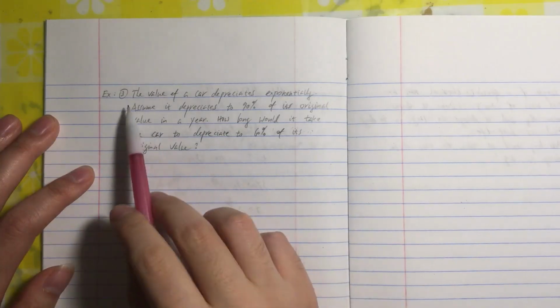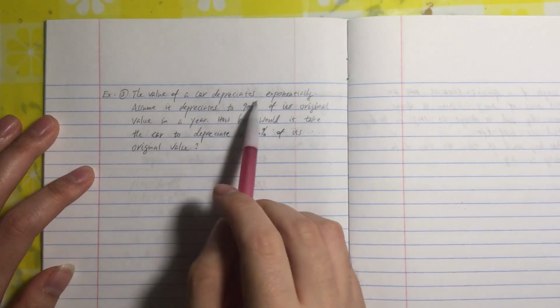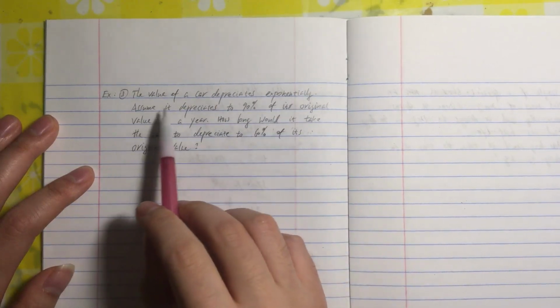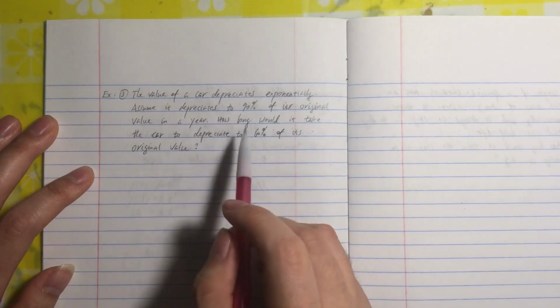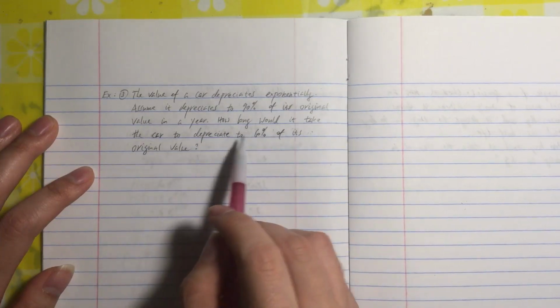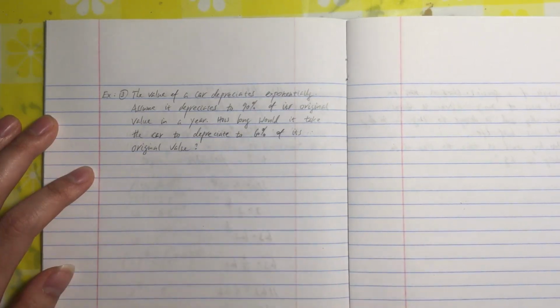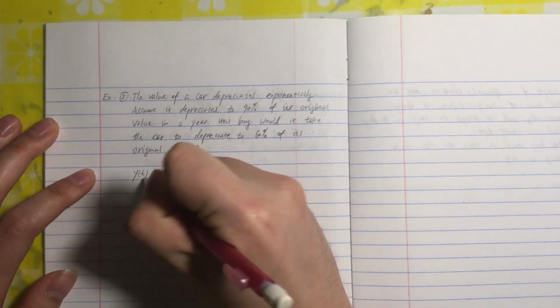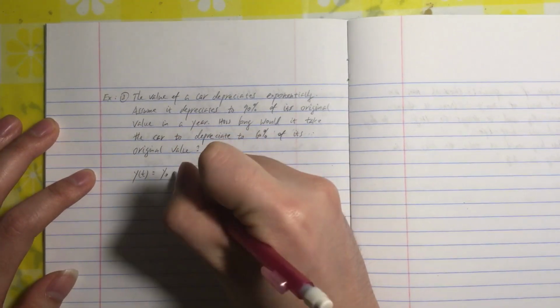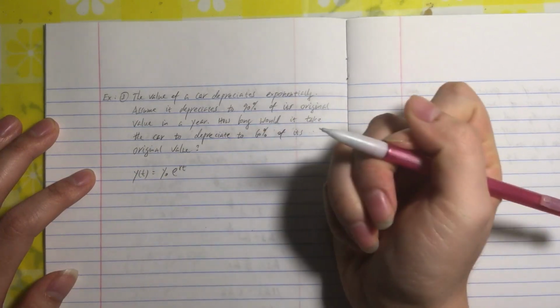Next example: the value of a car depreciates exponentially. Assume it depreciates to 90% of its original value in a year. How long will it take the car to depreciate to 60% of its original value? So, for exponential growth or decay, let's first of all write down a formula. y of t is y sub 0 times e to the power of rt.